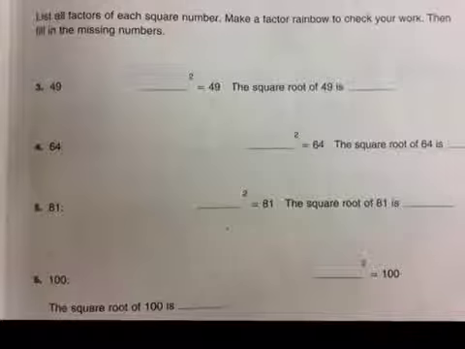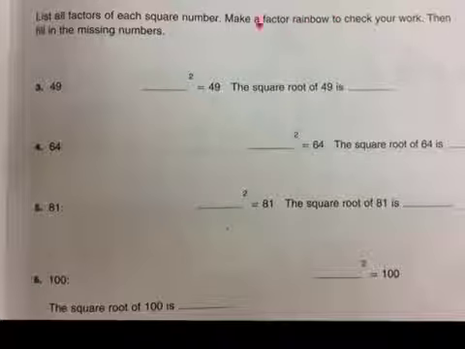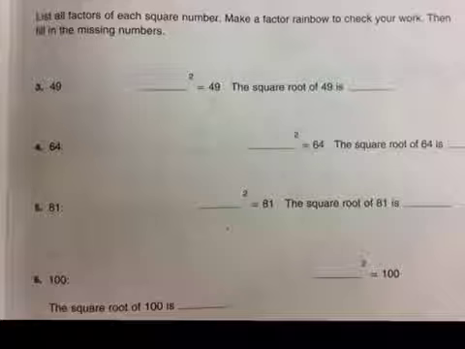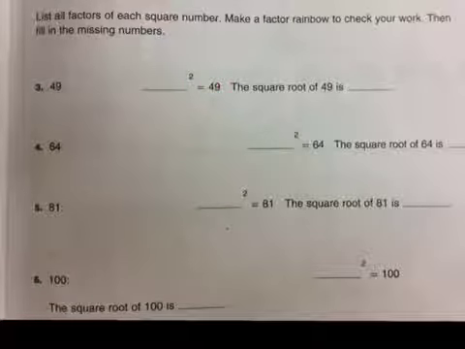Continuing on. For question 3, 4, 5, and 6, we are asked to make a factor rainbow to fill in the missing numbers. So I think you can make your own factor rainbow for 49. It's really not that hard because the only other factor of 49 is 7. So it would be 1, 7, and 49. Okay? And the square root would be 7.